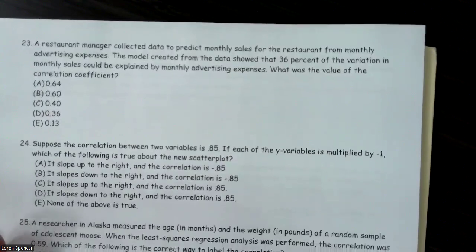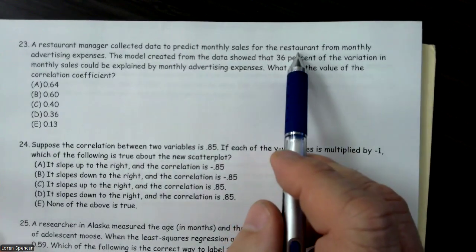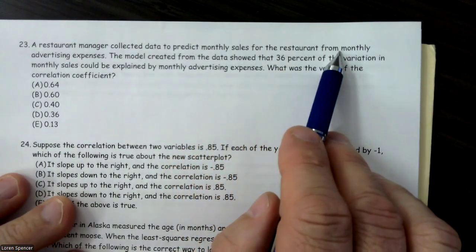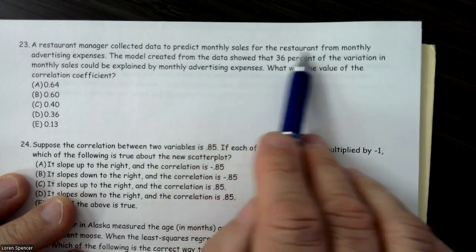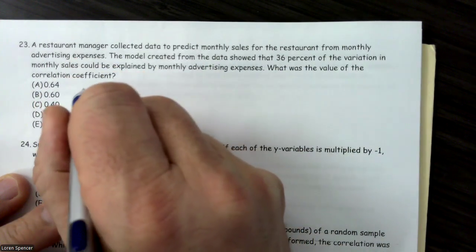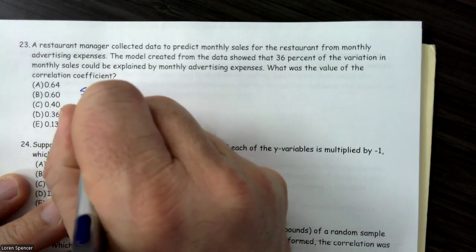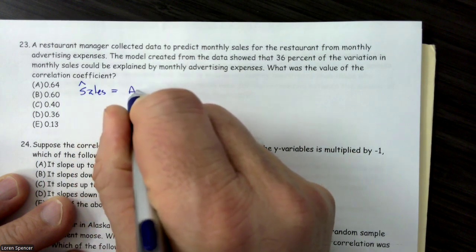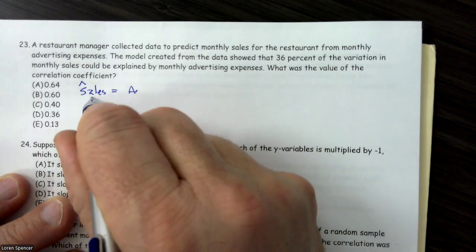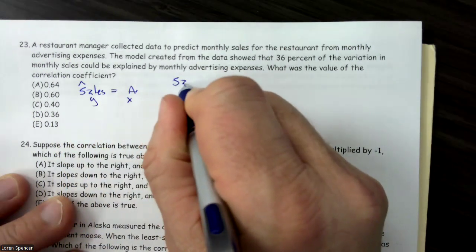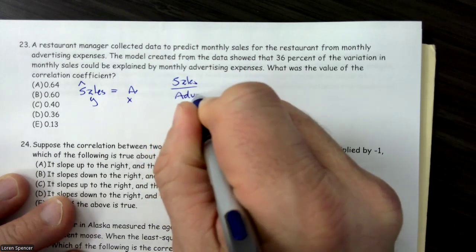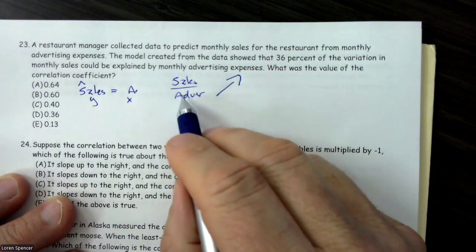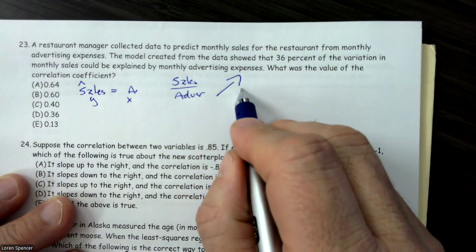A restaurant manager collected data to predict monthly sales for the restaurant from monthly advertising expenses. So we need to think about this real quickly. They want to predict monthly sales from monthly advertising. So they're saying, hey, what's sales? That's what we're predicting using advertising. So that means advertising is our X, and sales is our Y. And what we would expect is sales to go up or increase as advertising goes up. We'd expect a positive correlation.